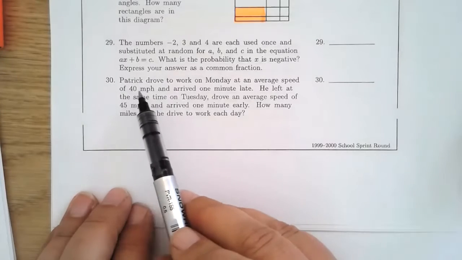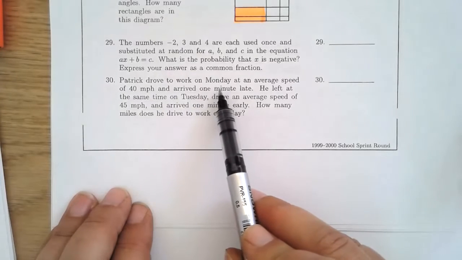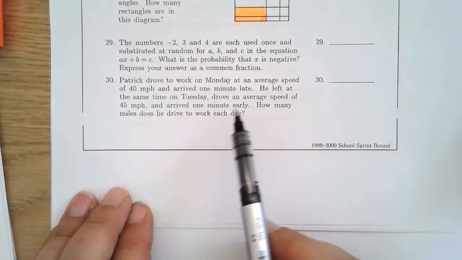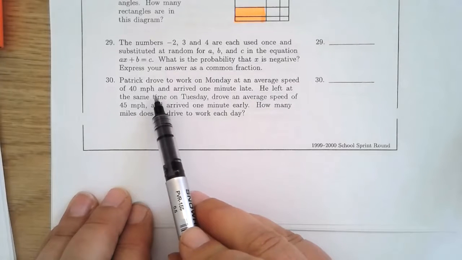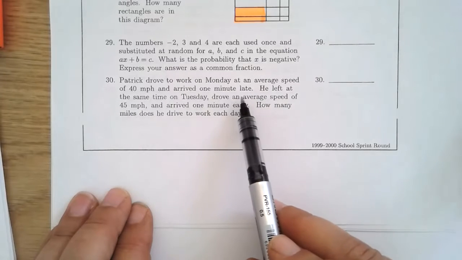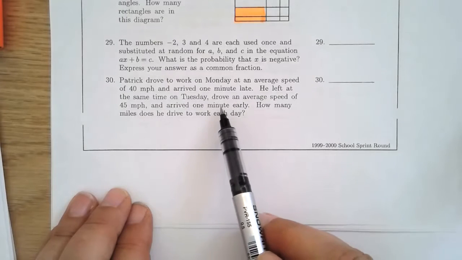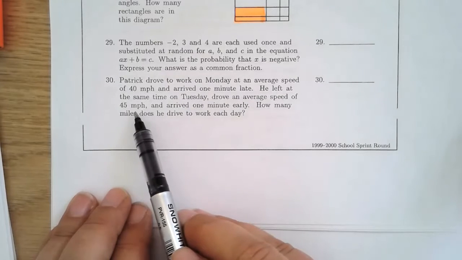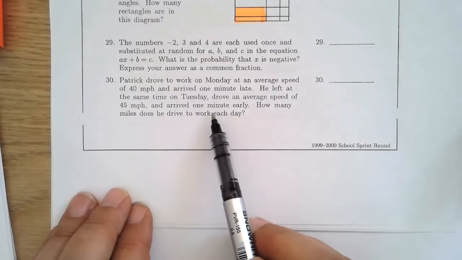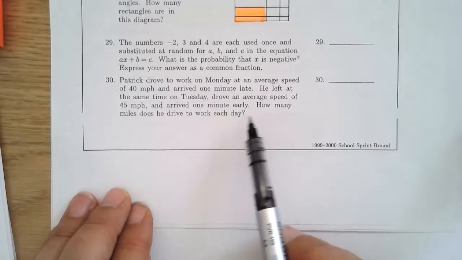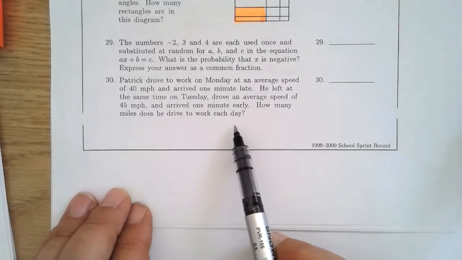Question 30. Patrick drove to work on Monday at an average speed of 40 miles per hour and arrived 1 minute late. He left at the same time on Tuesday, drove an average speed of 45 miles per hour and arrived 1 minute early. How many miles does he drive to work each day?